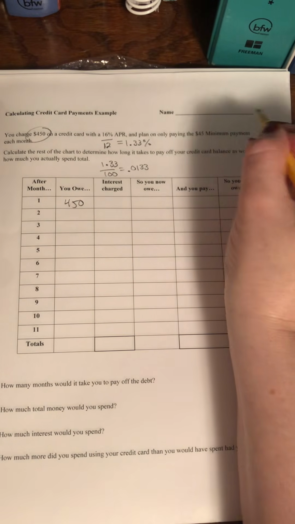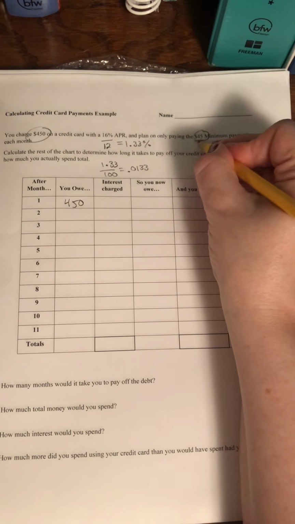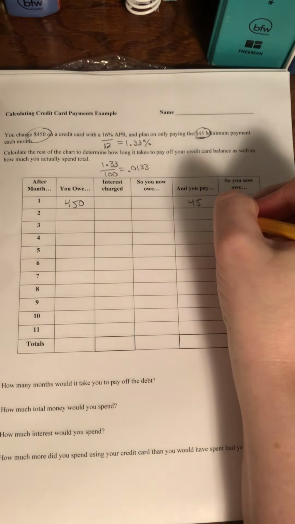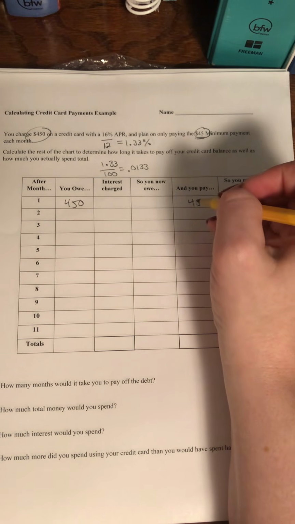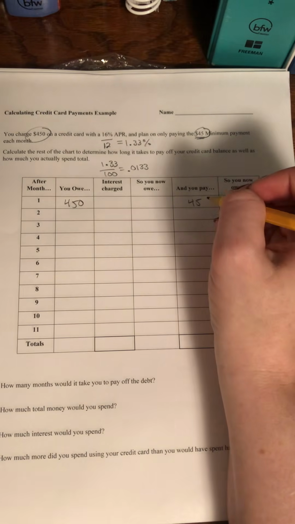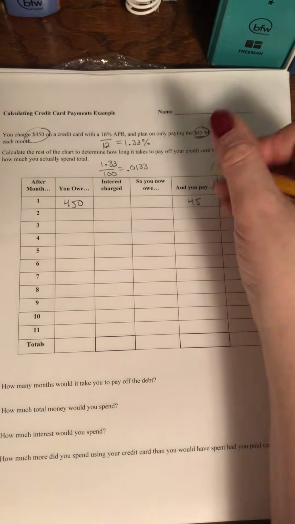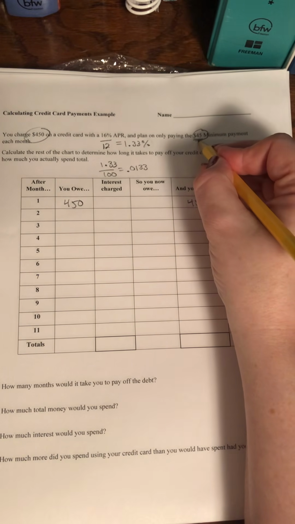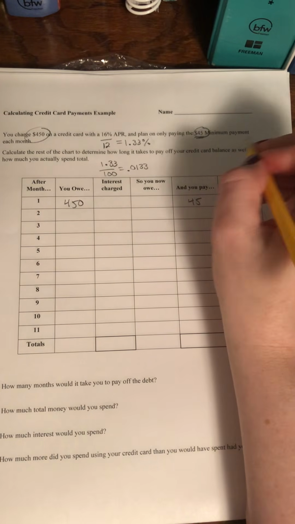Now the final piece of the puzzle that I need is my minimum payment, which in this case is going to be $45. So I'm going to write this down in the annual pay section so that I can keep track of how much I'm actually paying each month. Now the only time this is going to change is when I reach the last month that I'm going to make a payment, and that's going to be when my debt has actually fallen below my minimum payment. That means I'm just going to pay off my debt because you never pay anyone more than you actually owe them.